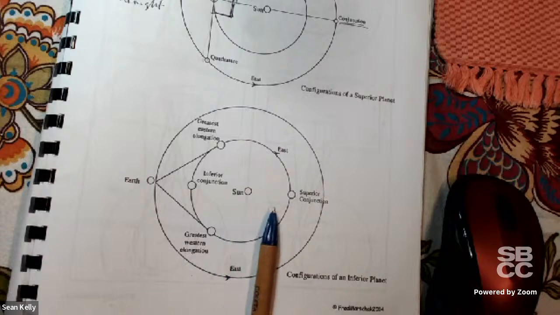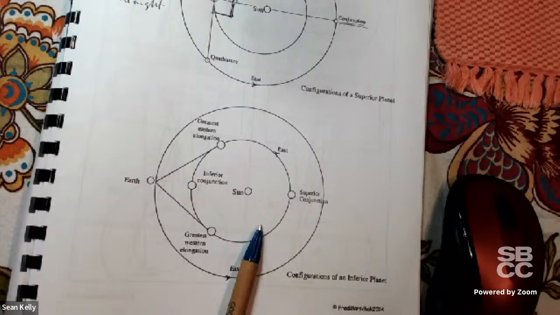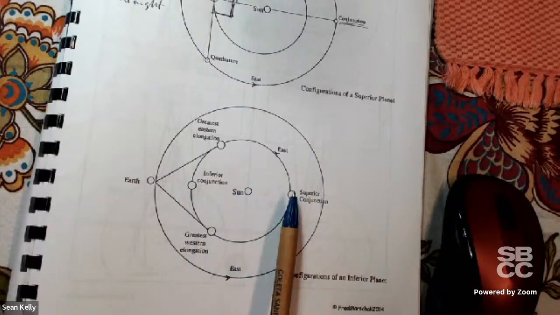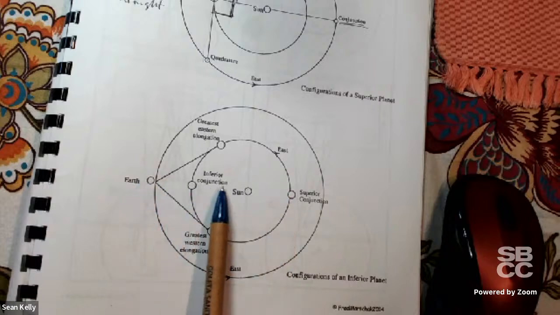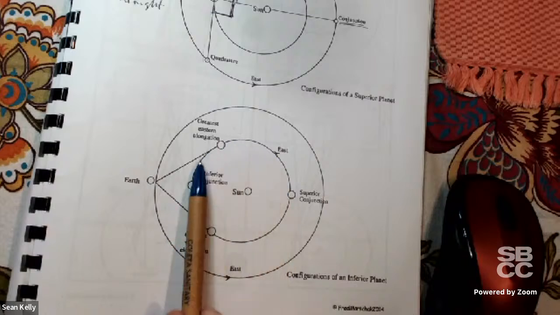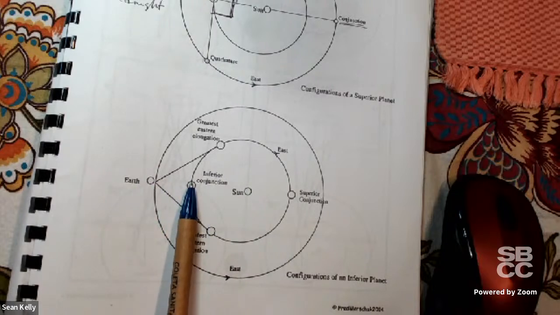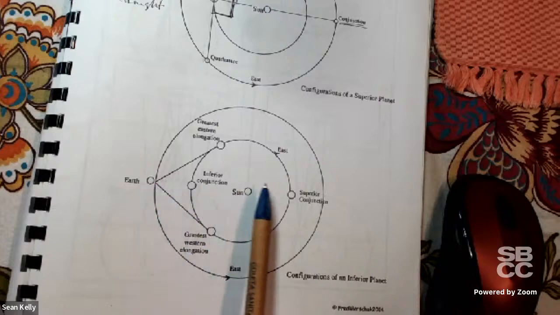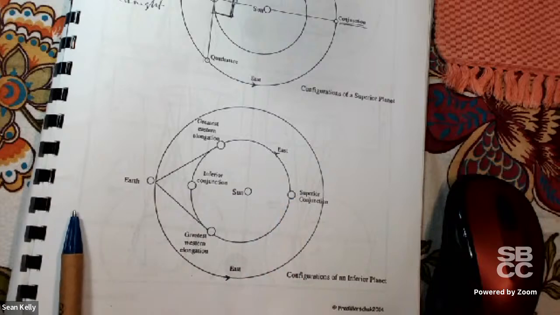Again, there's two inferior planets, that's Mercury and Venus. And you'll see that there's these special positions. We have conjunction, but I want you to notice there's two different versions. So conjunction means lined up with the sun. But if you're inferior to the Earth, there's actually two ways to be lined up with the sun. So one is called an inferior conjunction. That would be the Earth, the planet, and the sun. And if you go over to the far side, it's going to be Earth, Sun, Planet, right? That's also a conjunction. It's called the superior conjunction.